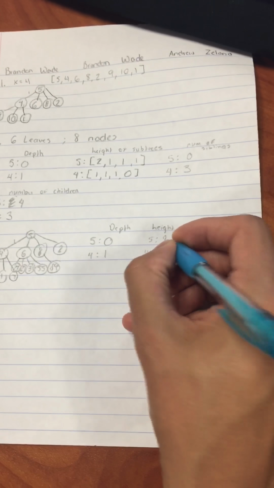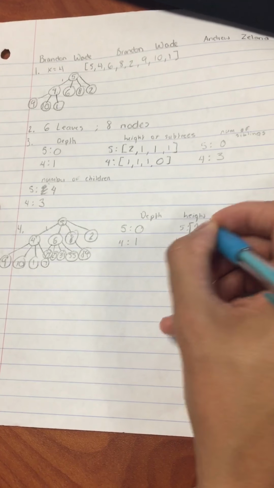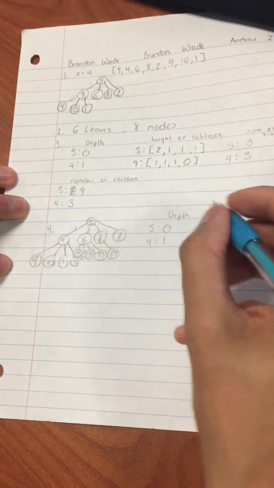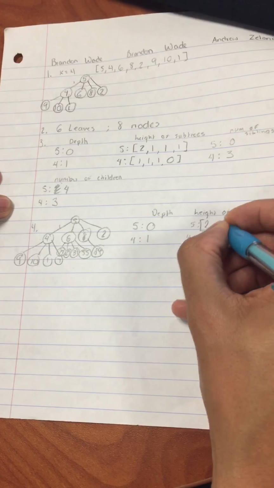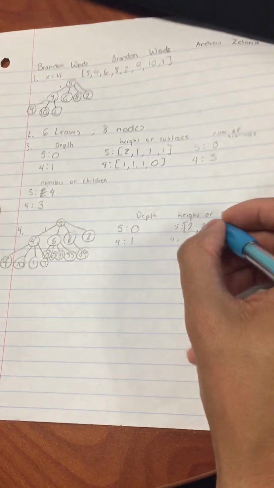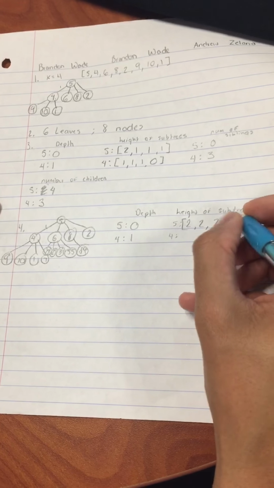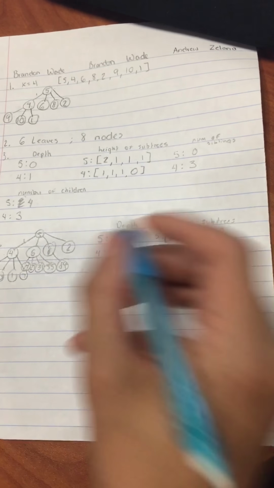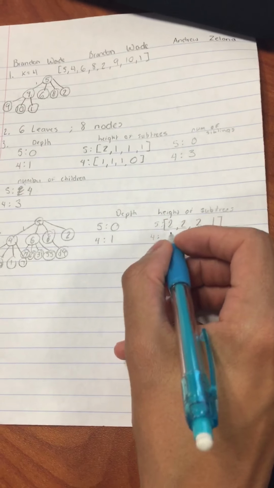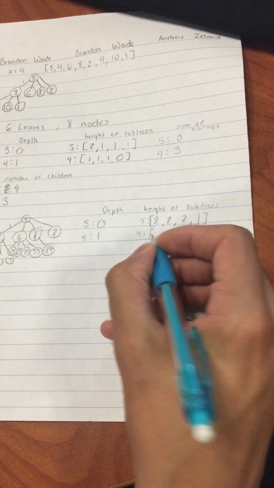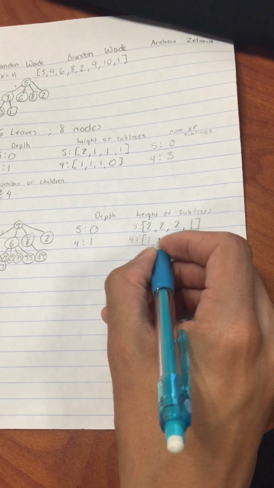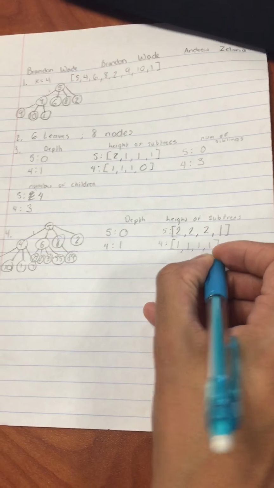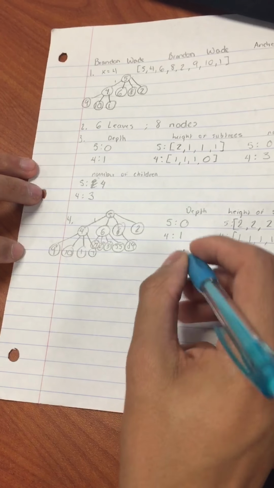So we got 2 here, then another 2 here, then another 2. And then we got a 1, since it still only has 1 for 2. And then for 4, we have 1, 1, 1, and 1, since all the children are filled.